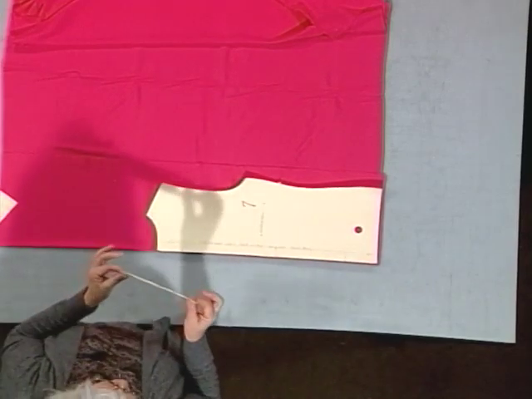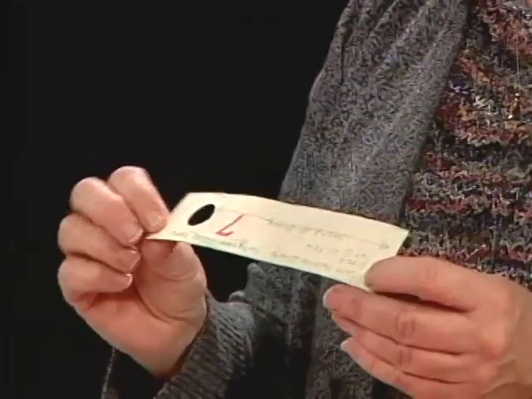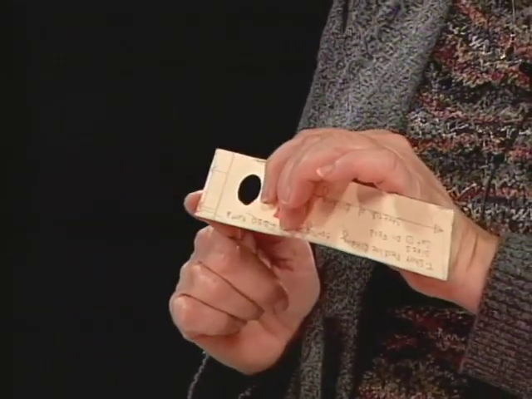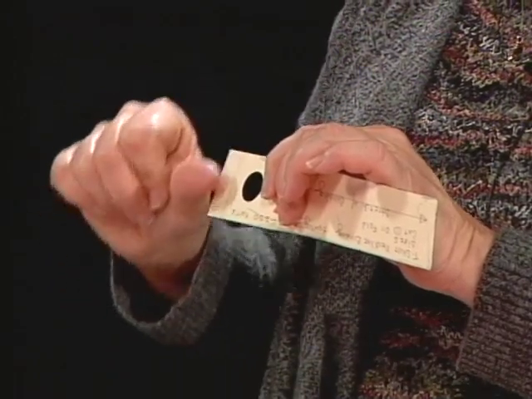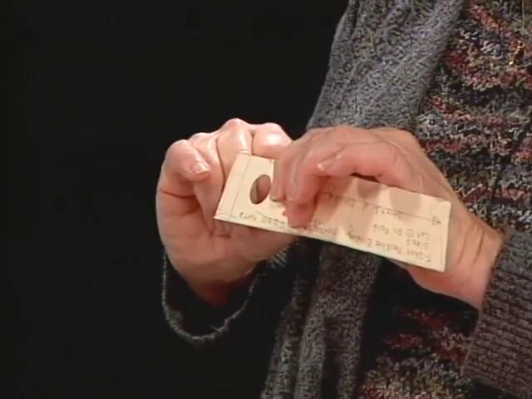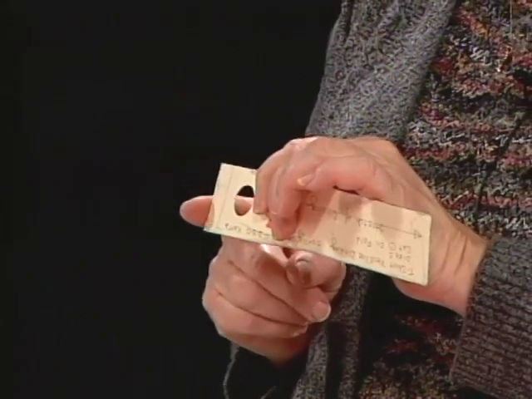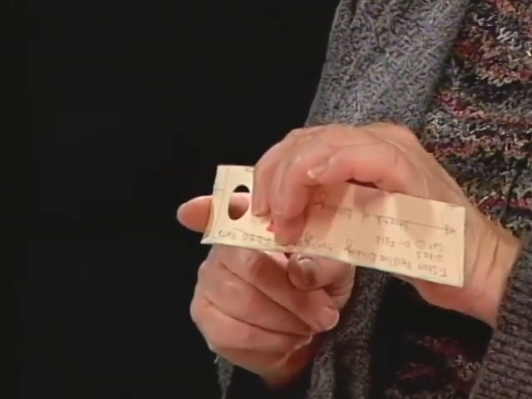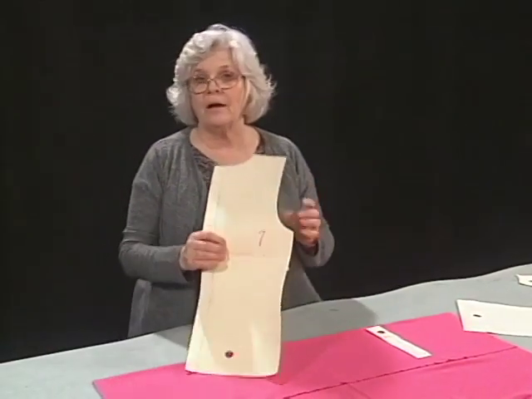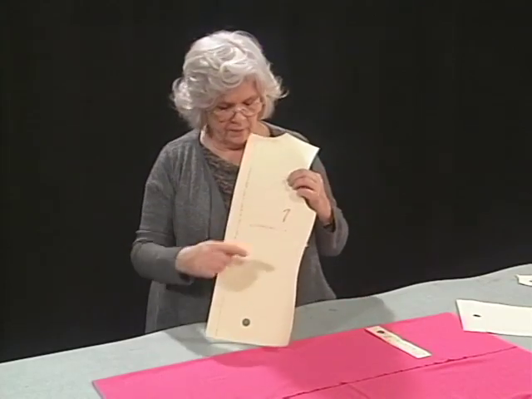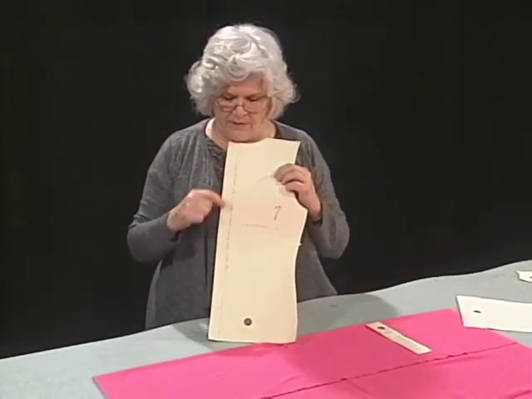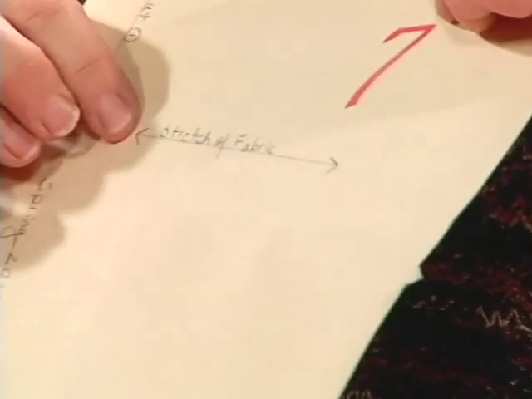We have a binding that's going to go around the crew neckline of our shirt, and it's meant to be cut on the fold. We've got our long lengthwise grain line and the two horizontal arrows coming off to this edge, which tell us to cut it on the fold. Now, this pattern has an additional double arrow on it, and I want to point it out to you. It's running at 90 degrees to the lengthwise grain, and it's clearly marked stretch of fabric. Okay? We want the stretch on this interlock to go around our body.